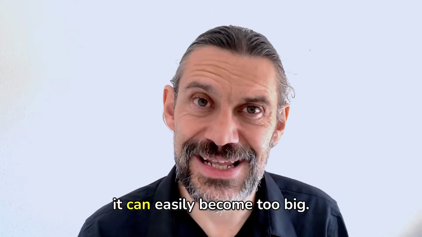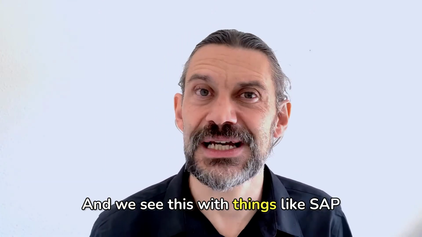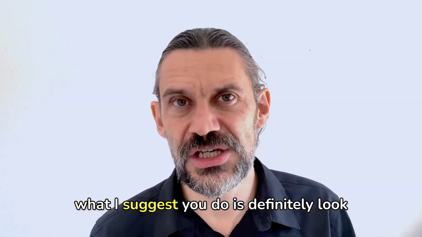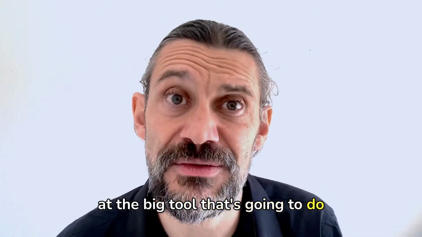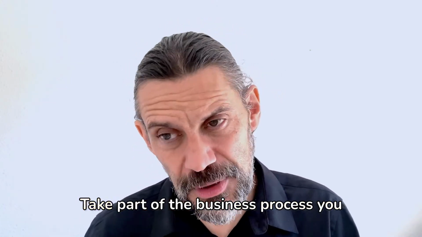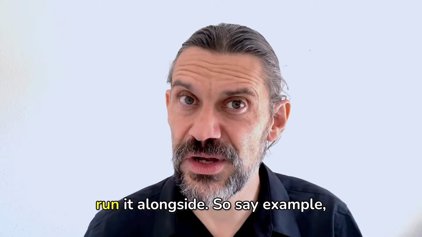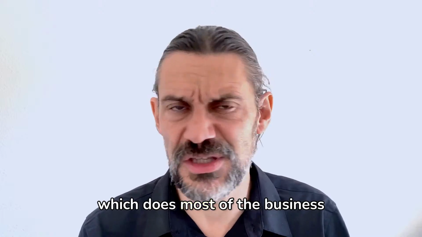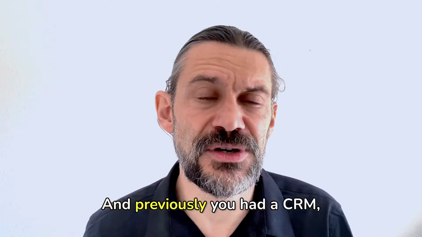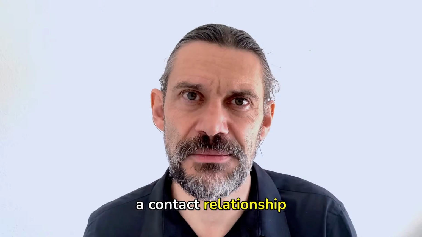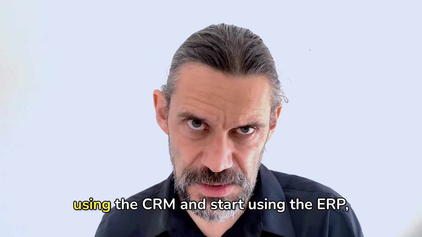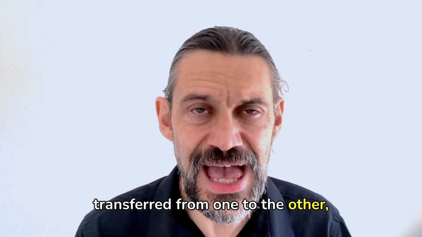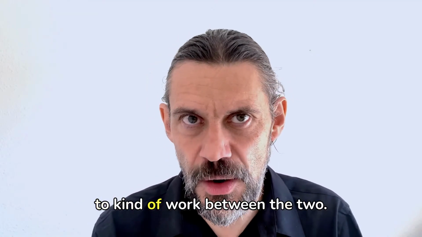Digital transformation can easily become too big. And we see this with things like SAP implementations, where people try and solve every problem in the business. What I suggest you do is definitely look at the big tool that's going to do everything, but break the problem down. Take part of the business process you have at the moment and see if you can run it alongside. So say, for example, you bought an ERP solution, which does most of the business automation processes, and previously you had a CRM, a customer relationship management system. You want to stop using the CRM and start using the ERP, which is fine, but somehow the data has to be transferred from one to the other, and somehow the existing processes have to work between the two.